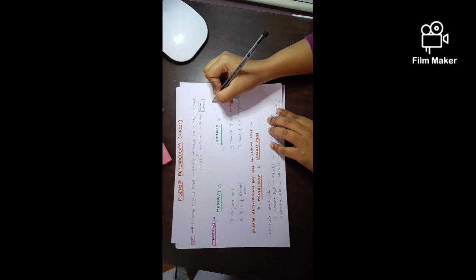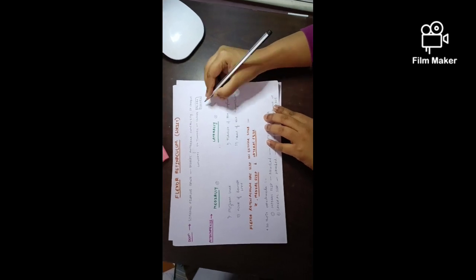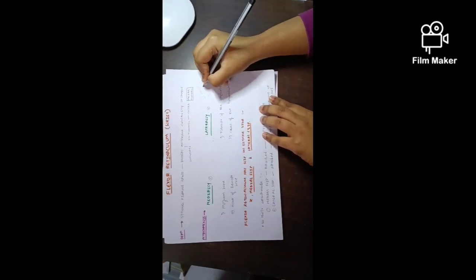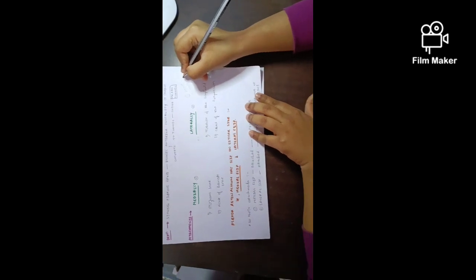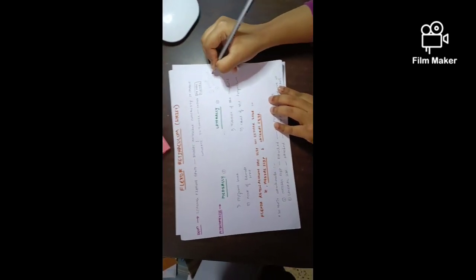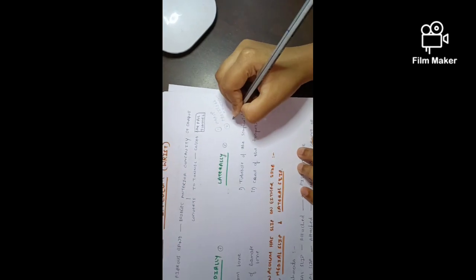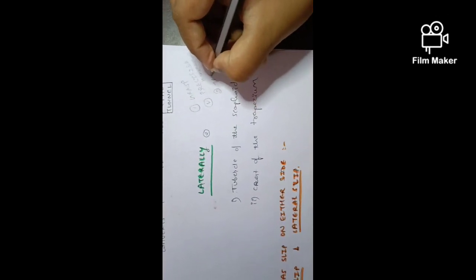First, grasping. Second, precise movements. And third one is the tactile organ.